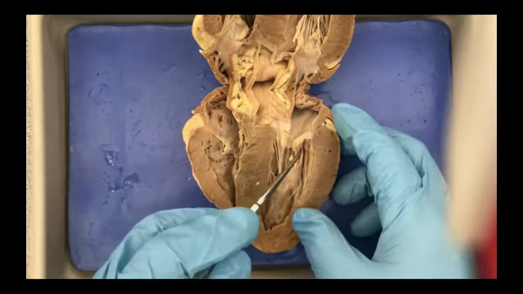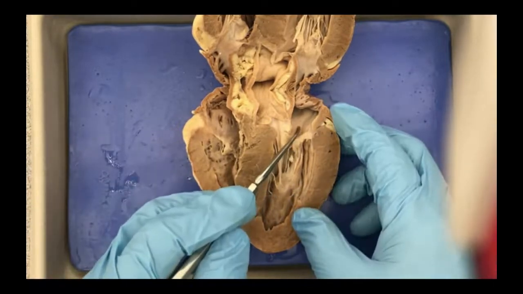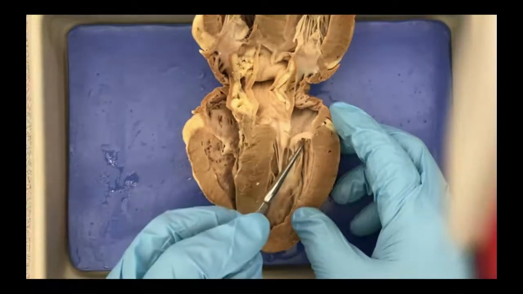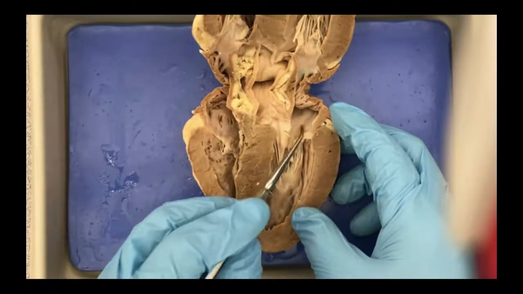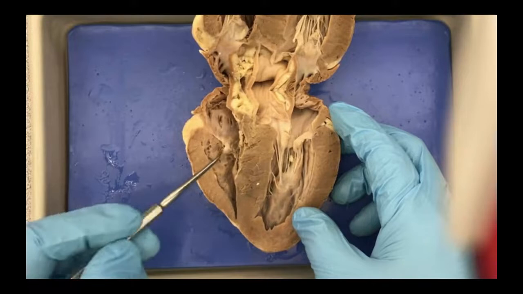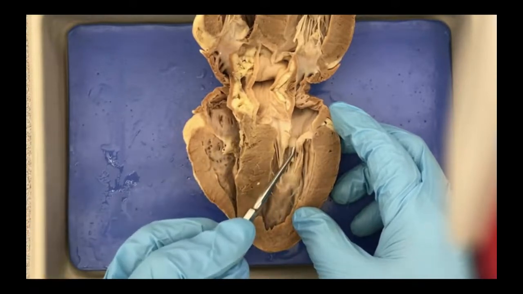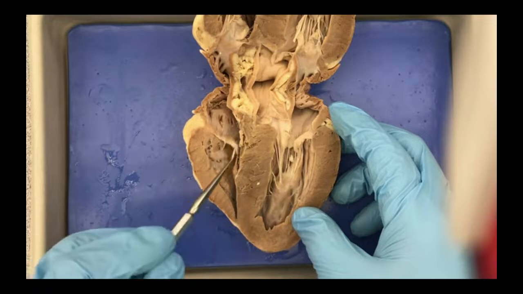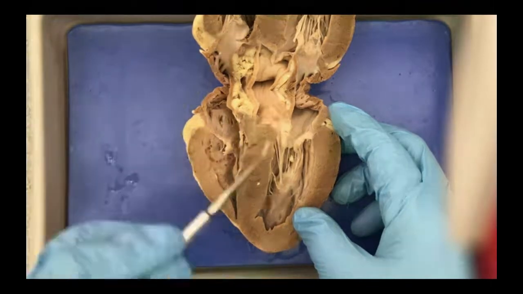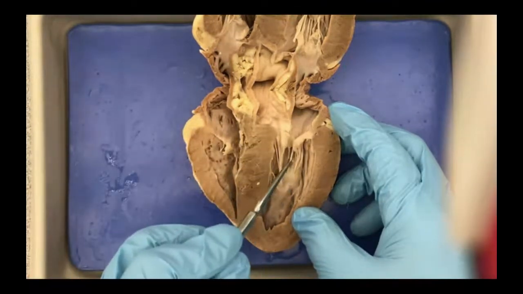And you wonder, okay, well, what separates the atrium from the ventricle? Well, you have the atrioventricular valve. So this one over here would be the tricuspid, and this here would be the bicuspid. There are 3 cusps here, and 2 cusps on this side.